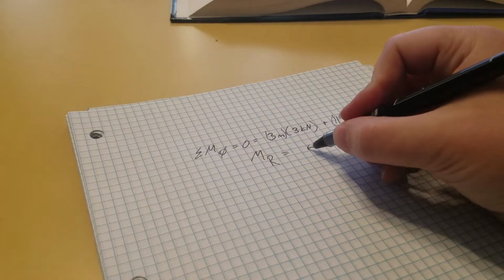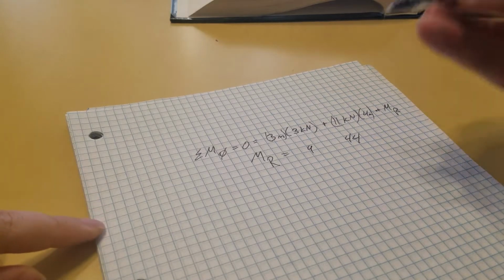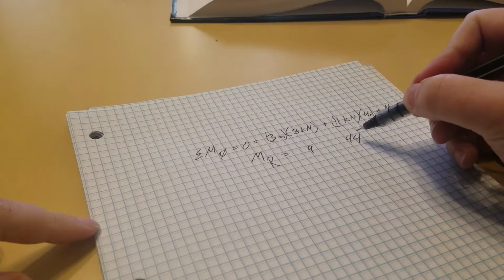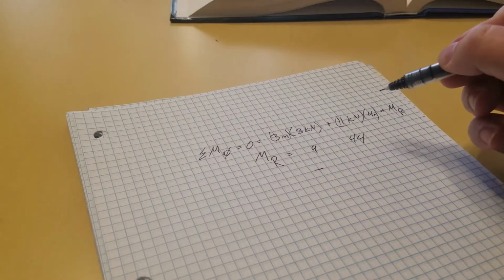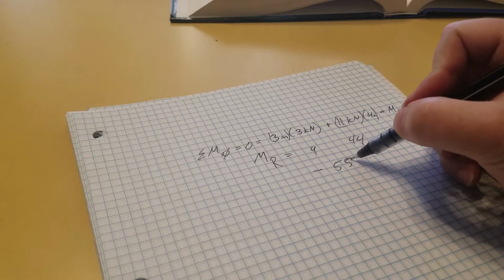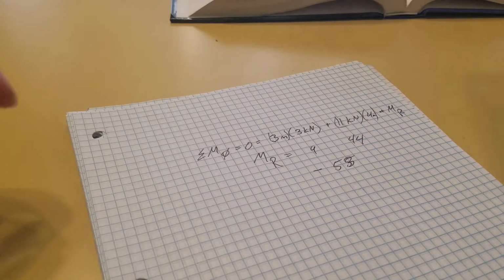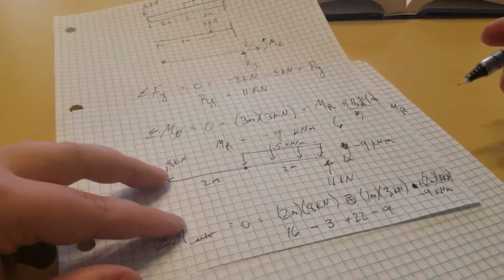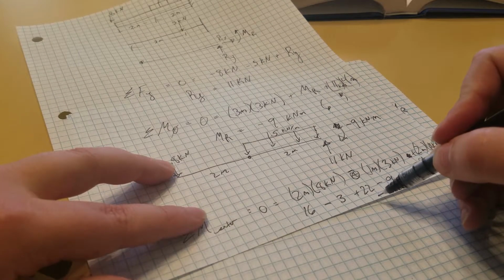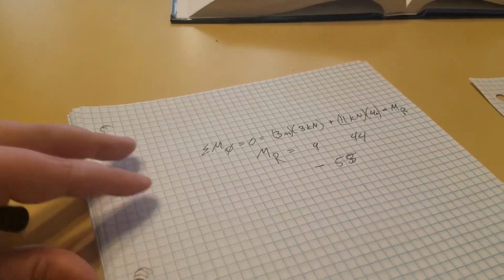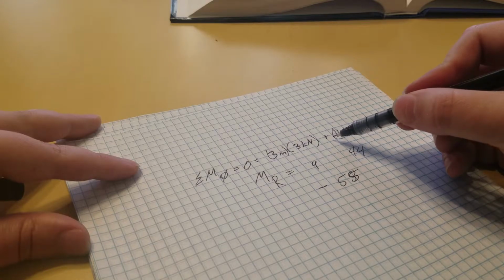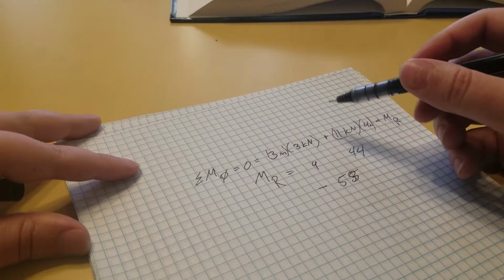Okay, so this is 9, 44. It's a lot higher. That'd be 55? No, 53. It's still pretty bizarre. We got these signs wrong. Right, one is up and one is down.